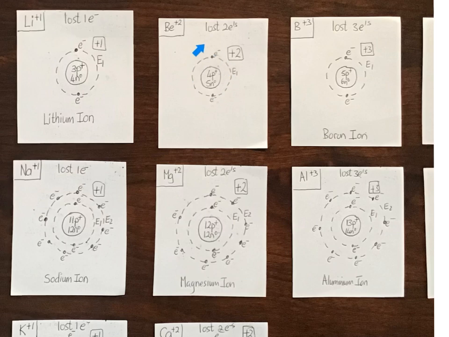So beryllium, if you look at the beryllium atom, it had 2 valence electrons in the outer energy level. It's lost those 2 electrons, so it's also lost the outer energy level, and so the outermost energy level now is energy level 1, which is full.